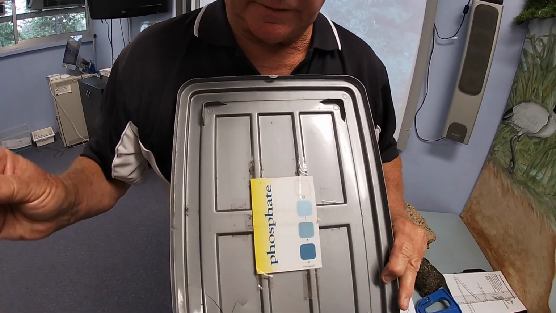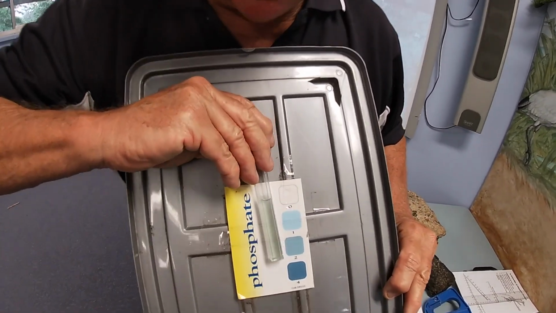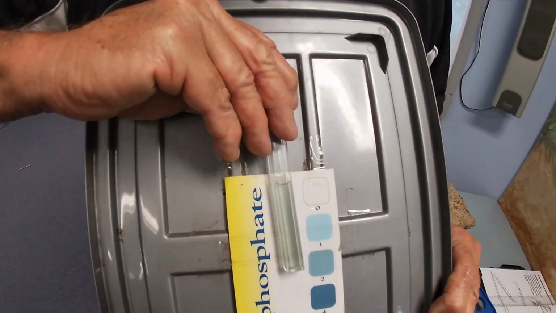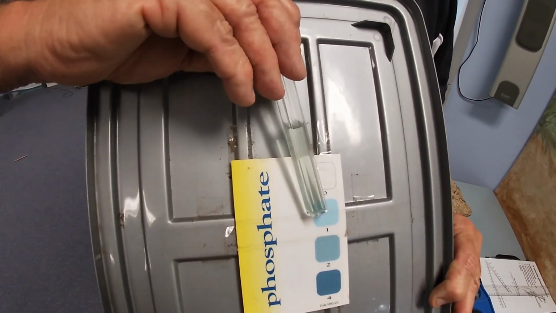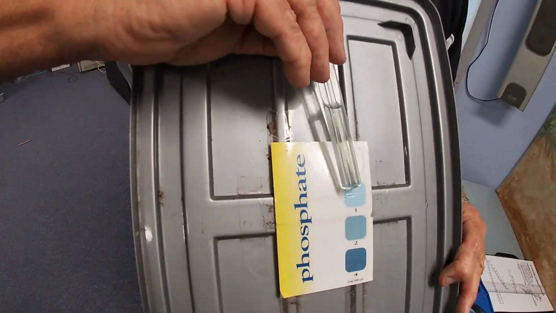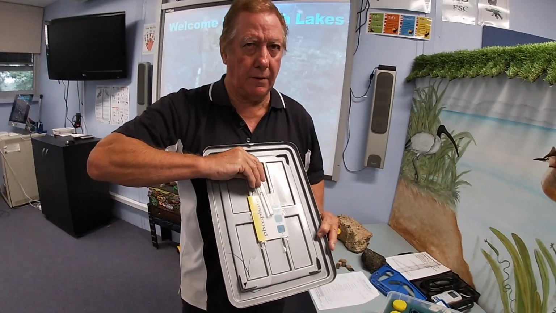So all we do is get our tube, put it against there, and if I'm looking here at the moment, I don't think it's quite as blue as that one, but it's certainly got a tinge. So therefore I would say this would be 0.5.